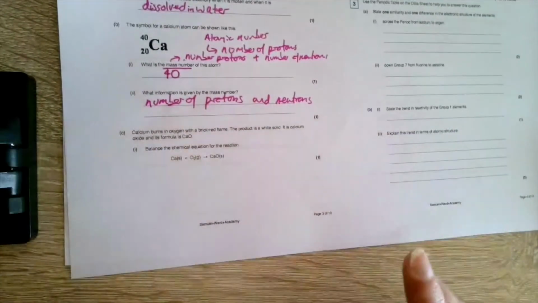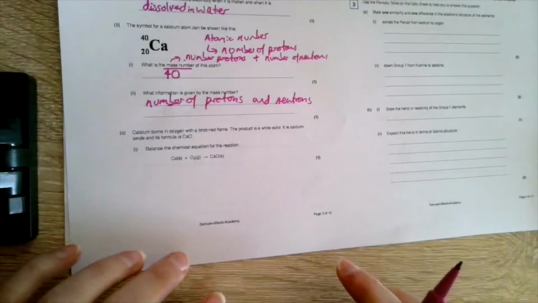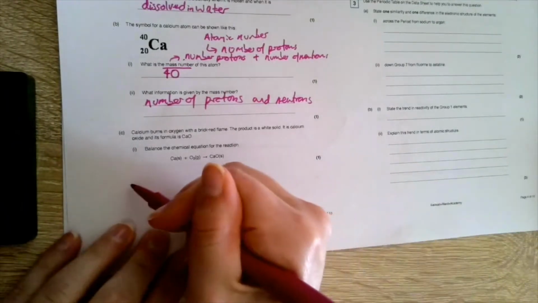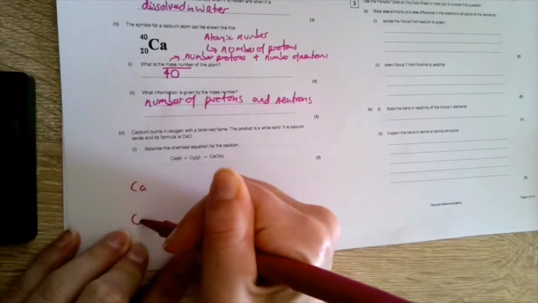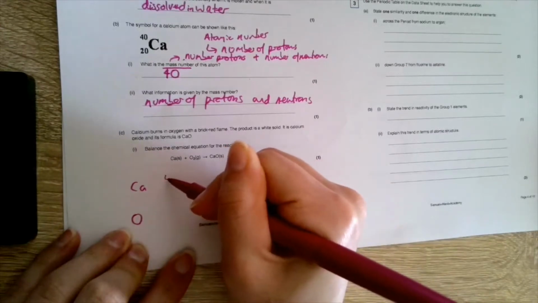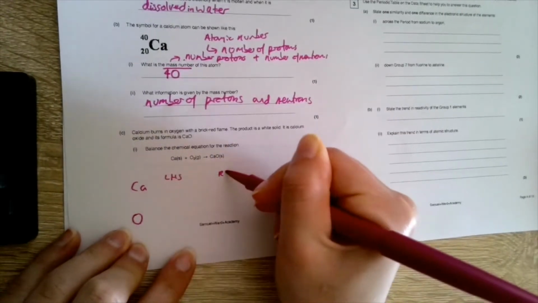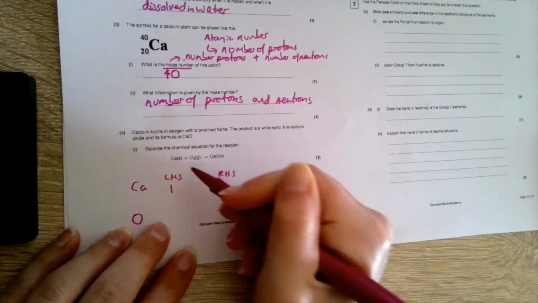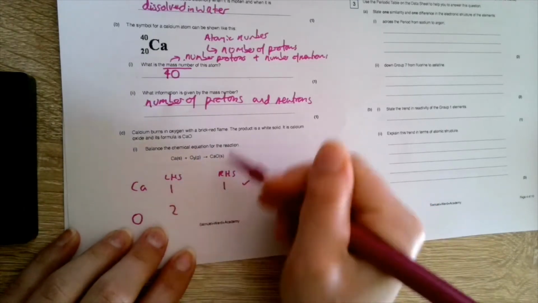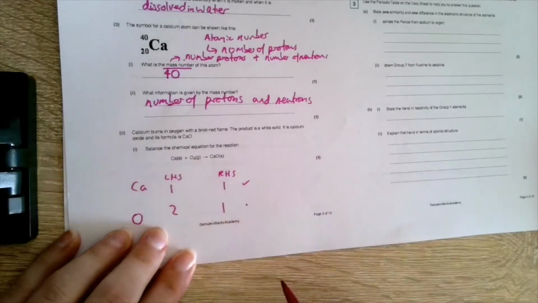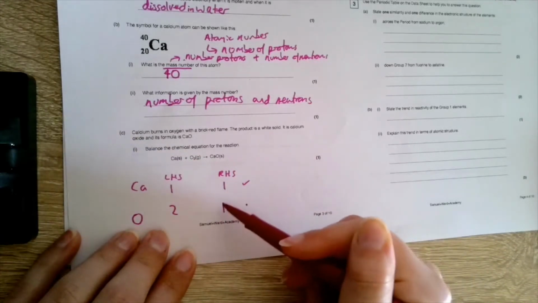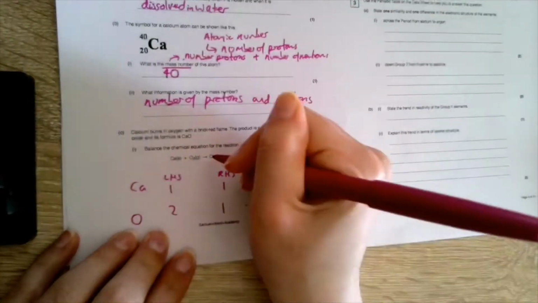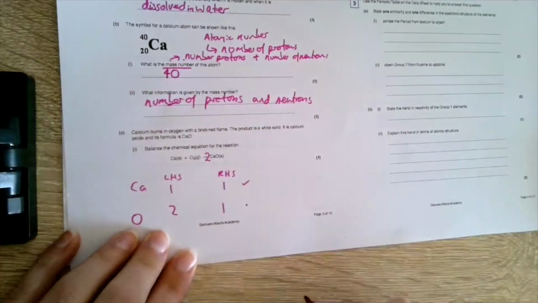Okay, next question is to balance chemical equation. So thinking about our elements on each side. So left hand side, right hand side. We've got 1 and 1, so at the moment they're okay. And here we've got 2 and 1, so this isn't okay. So we need to increase our oxygens on our right hand side. So to do that, we can add a big 2 in front.